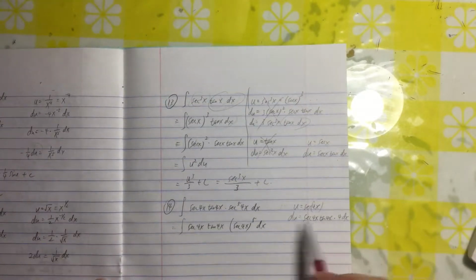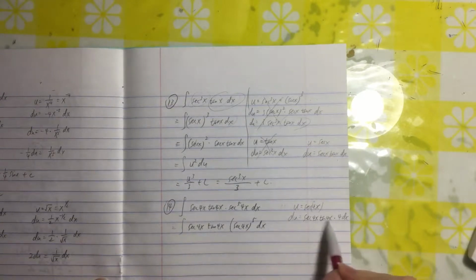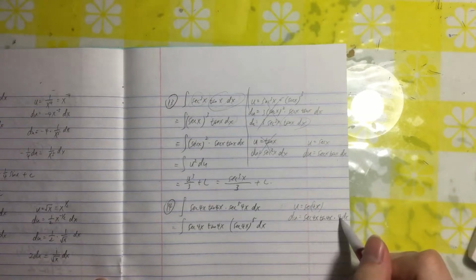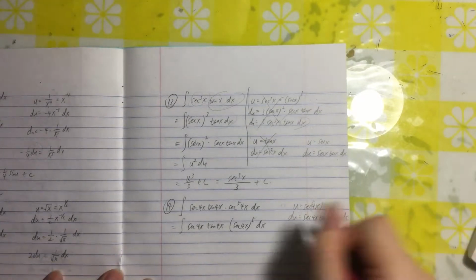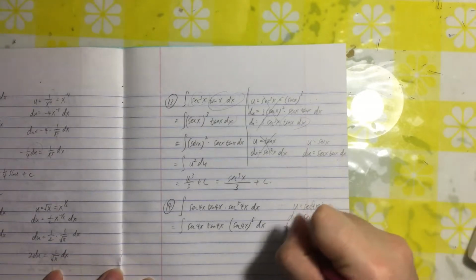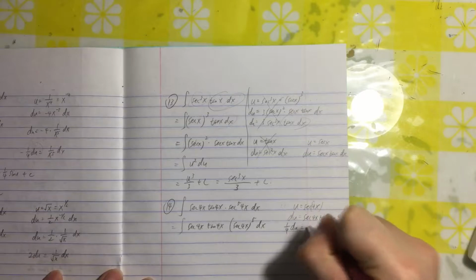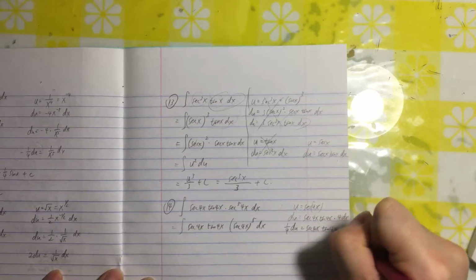Now let's compare what we have here. This is u. Secant 4x, tangent 4x, we have it here. What's missing is a 4. So I can divide both sides by 4, since 4 is a constant. I get 1 over 4 du equal to secant 4x tangent 4x times dx.